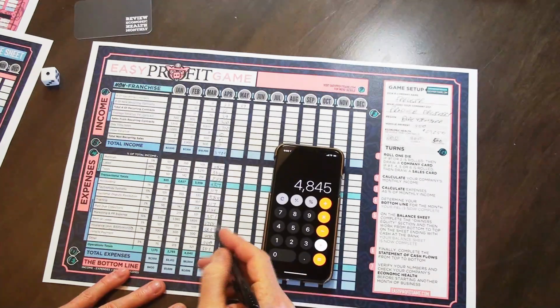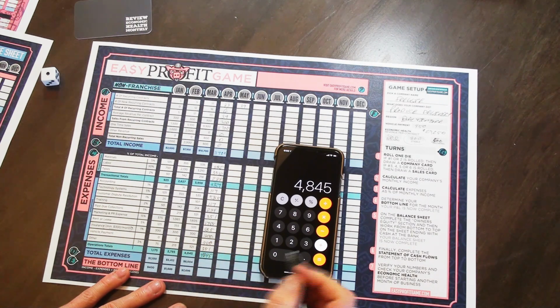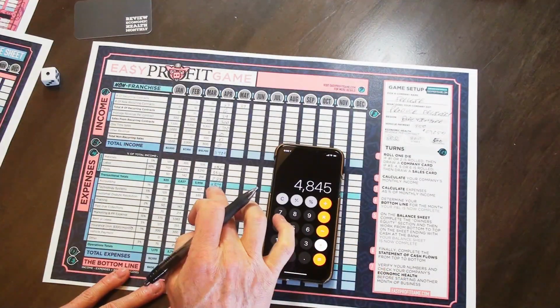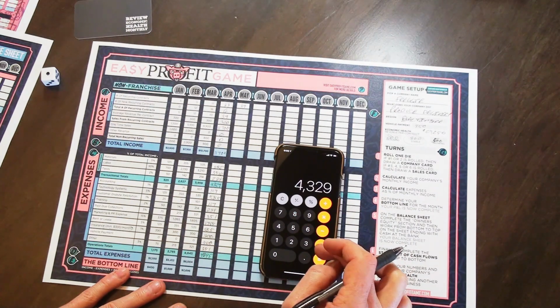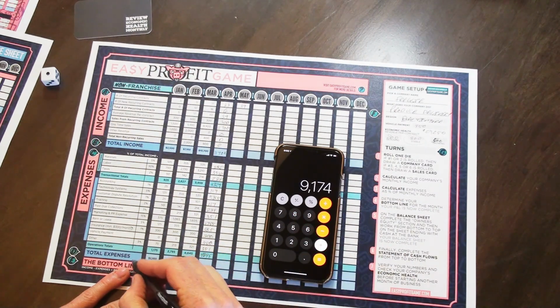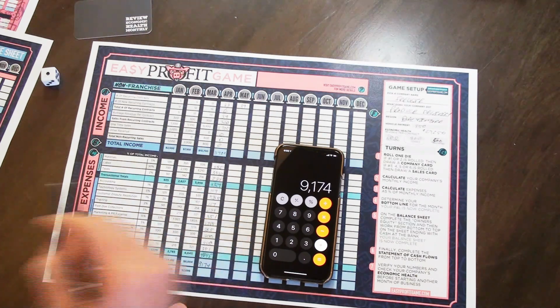Okay, so that is a total of 4845. And then I'm going to add that to the 4329, and that gives me my total expenses, which is 9174. So that last calculation was this 4845 plus the 4329.